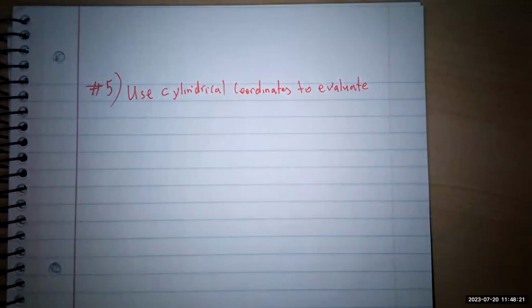These are the integrals. The limit of integration is already given to you, so you don't have to find it. The domain is not described, but it's given. So use cylindrical coordinates to evaluate these integrals.